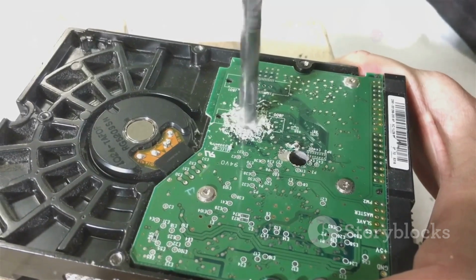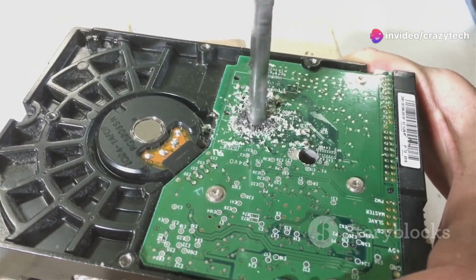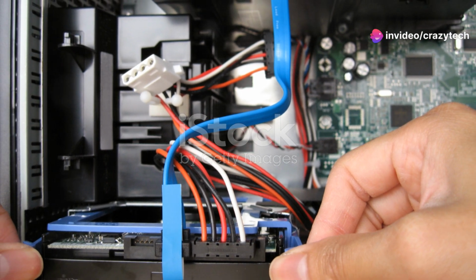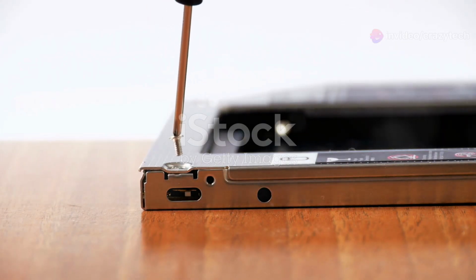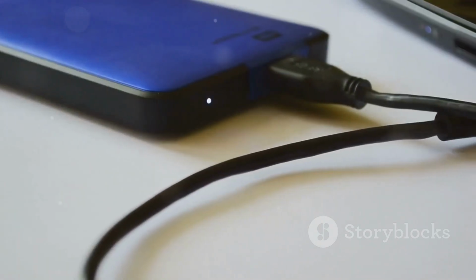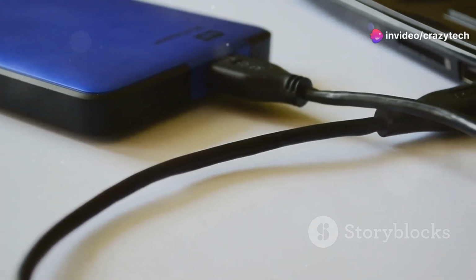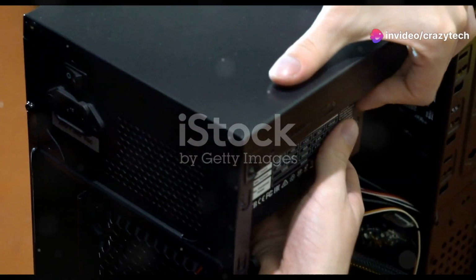Installing your chosen storage device is a breeze. Locate the storage bays in your PC case. Slide your HDD or SSD into an available bay, making sure the SATA power and data connectors are accessible. Connect a SATA data cable from your motherboard to the drive and another SATA power cable from your power supply to the drive.